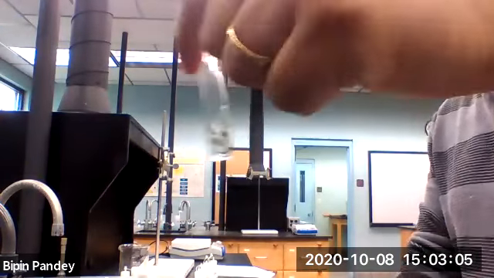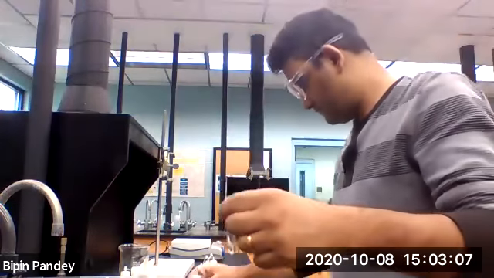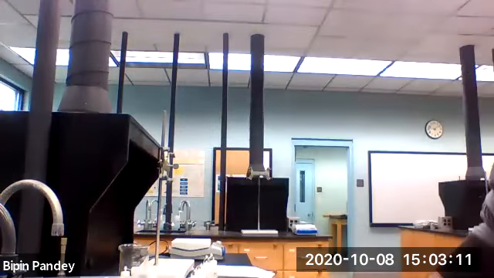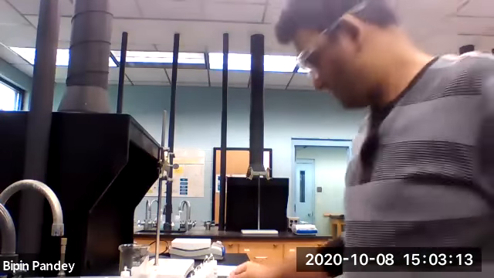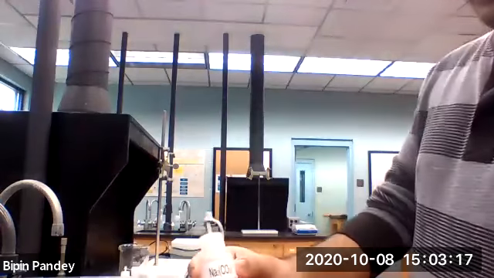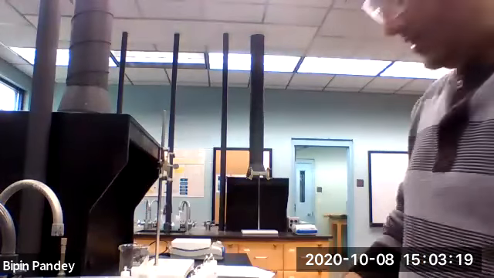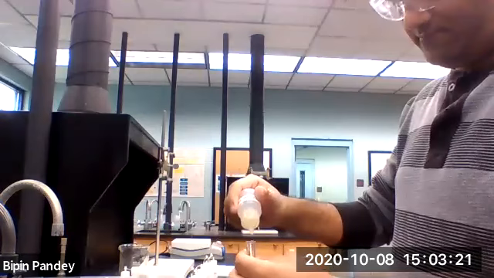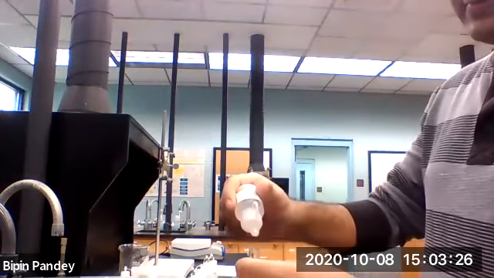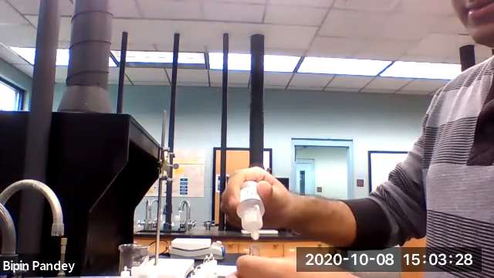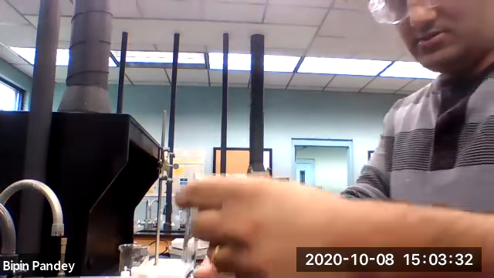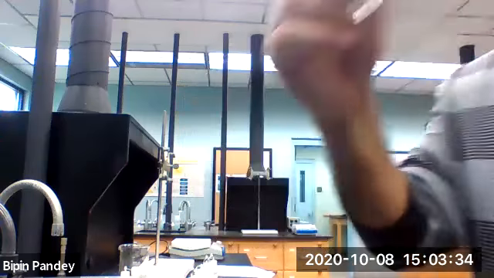Solution stays clear. We'll be using sodium carbonate next. 5 drops of lithium chloride, 5 drops of sodium carbonate. Solution stays clear.